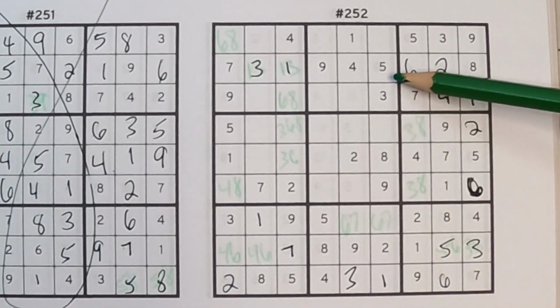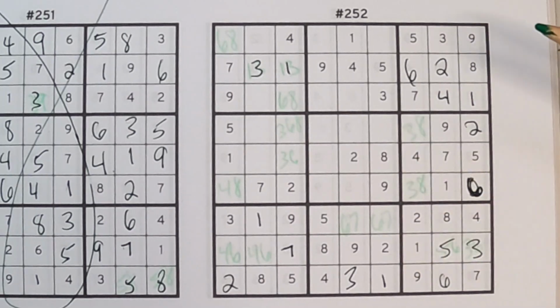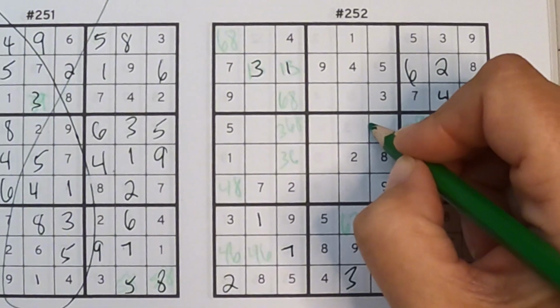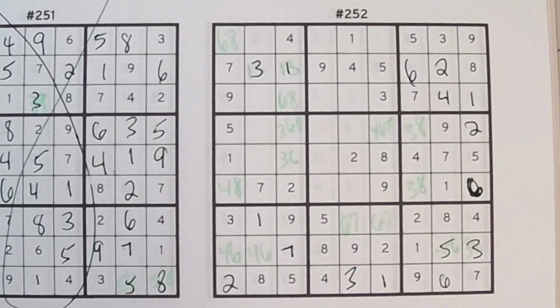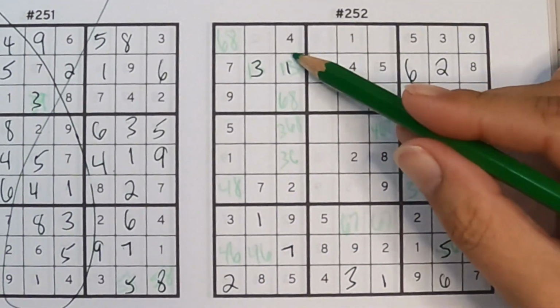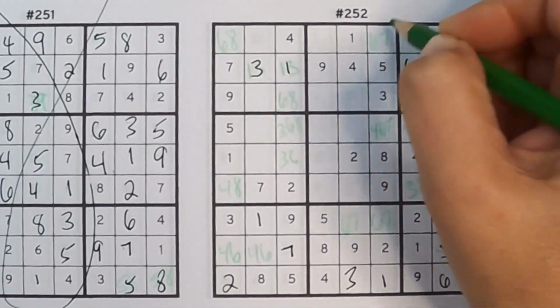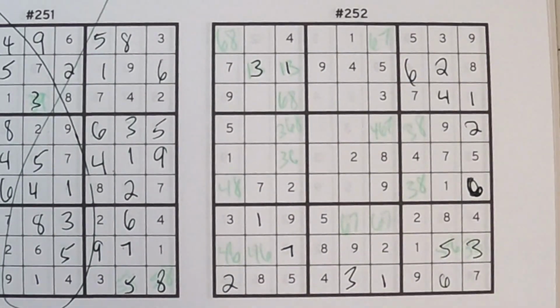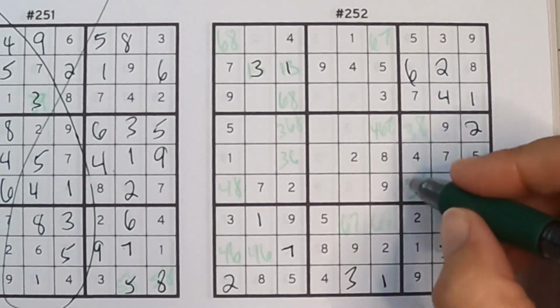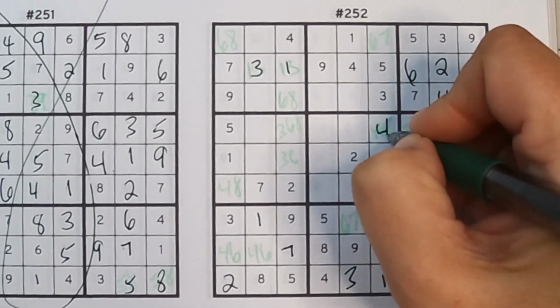For this column, we're missing 4, 6, and 7. No help here. 4, 6, 7. 4 here, so 6, 7. So that means the only place the 4 can be in that column is here.